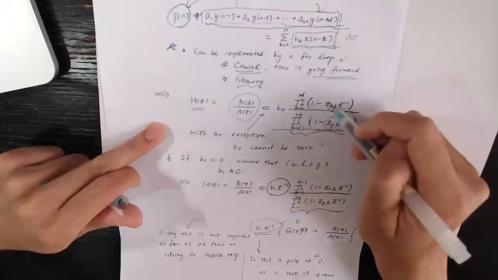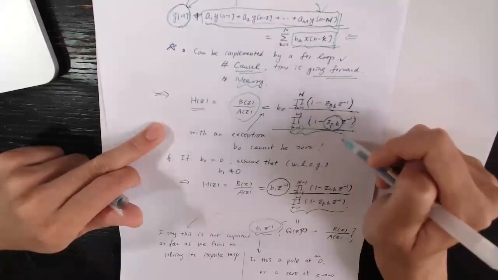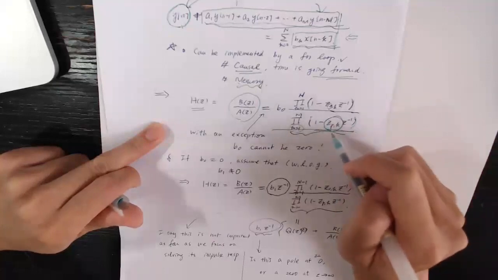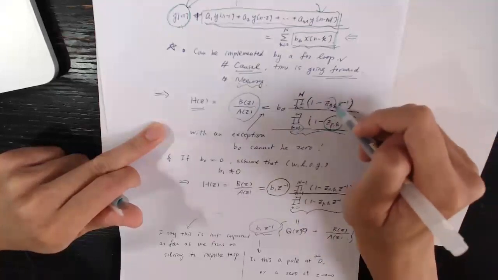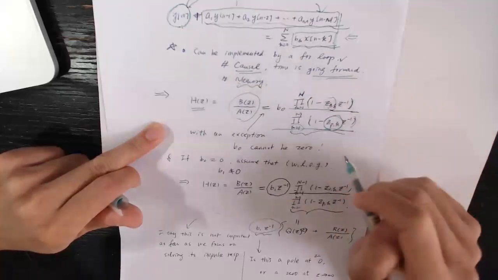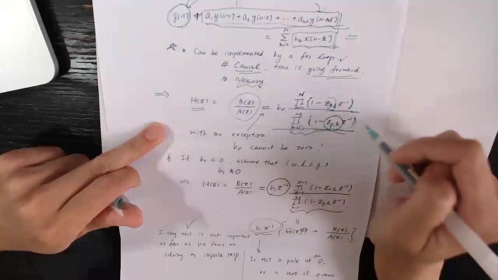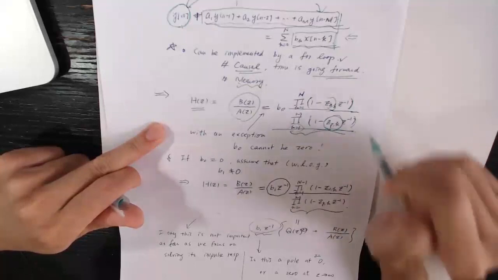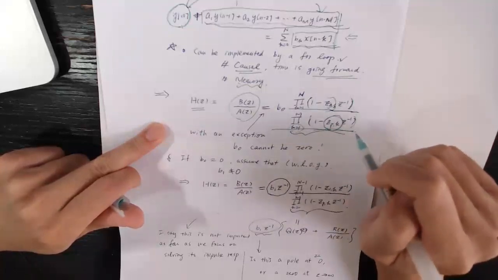P is the pole, Z is the zero. So these things here, z_p1, z_p2, z_p3, and so on, they are the poles. And z_0,1, z_0,2, and so on, these are where the zeros are located. This is actually the same expression as in my video, so please refer to the video and find it.